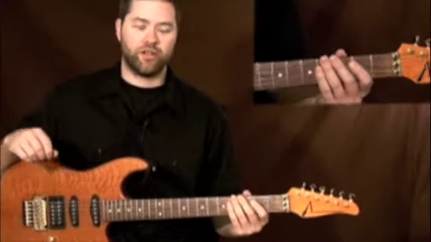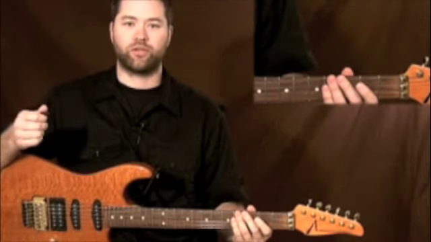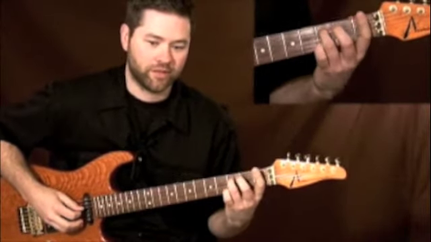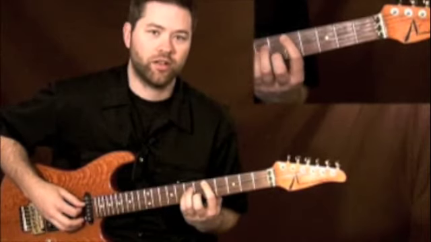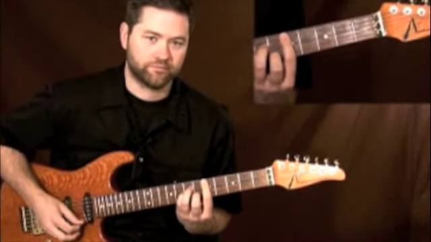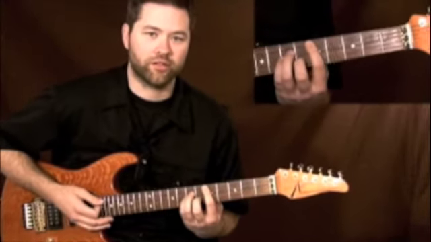The 2nd degree of the scale is going to produce a different type of chord, which is a minor chord. So this is my 1st degree, my 2nd degree is going to be here. If I build a chord on that 2nd degree, it's going to give me a minor chord. Okay, so the 2 chord in every major scale is going to be minor.